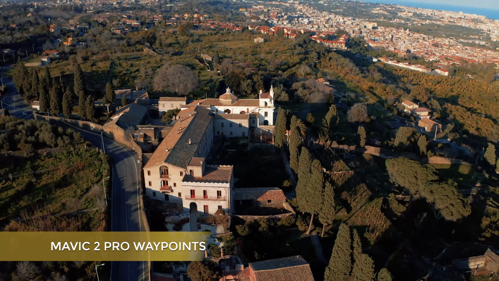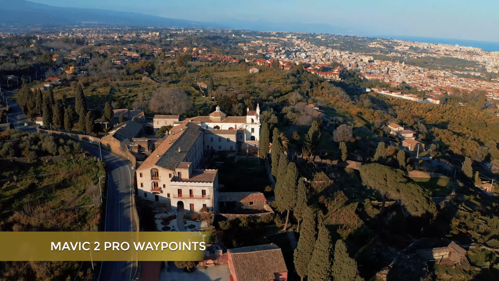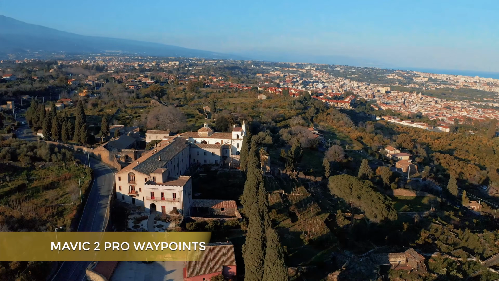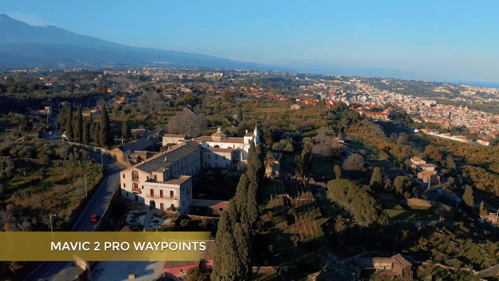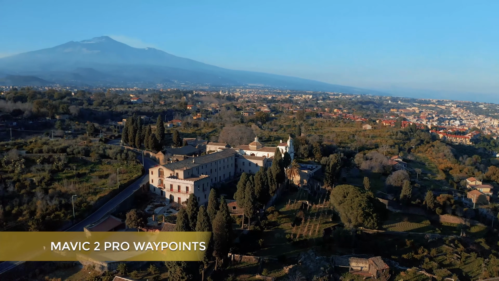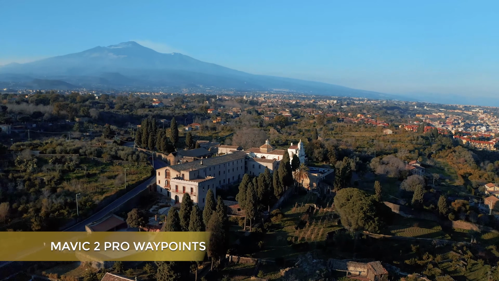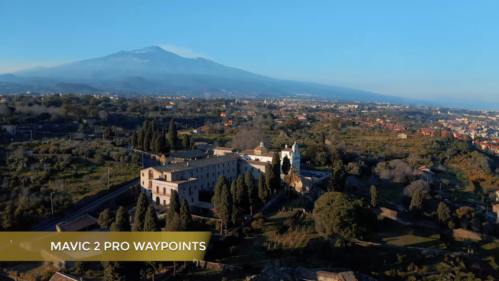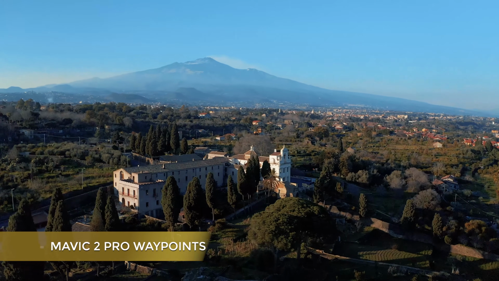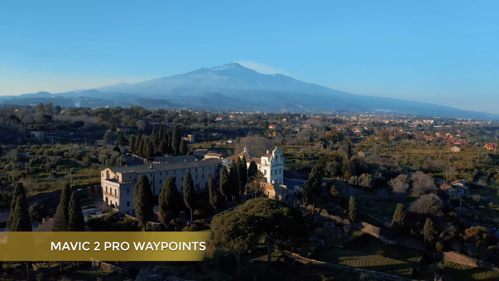A second example, a bit more complex. I am again on top of the monastery, but this time at a different angle. If I was using Waypoints, I would set 3 points. I would move very fast to the right, farther away from the building, while lowering the altitude. Then I would move toward the right, getting close to the front of the monastery, with Mount Etna right behind it.